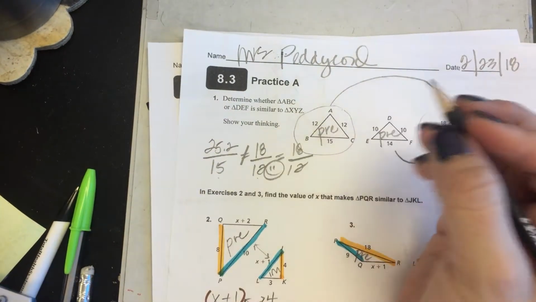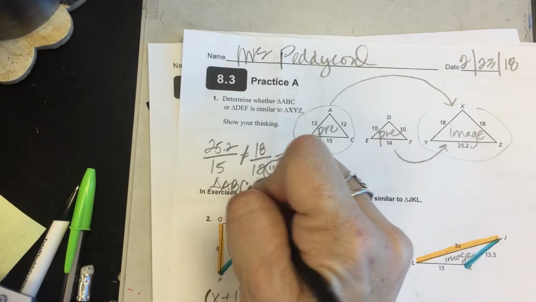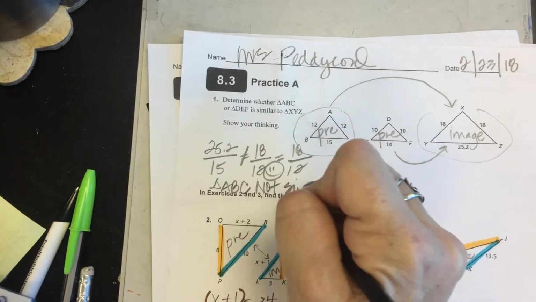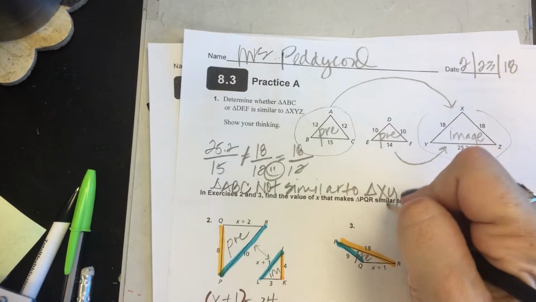No. All right. So triangle ABC is not similar. Make sure you have a statement to triangle XYZ.